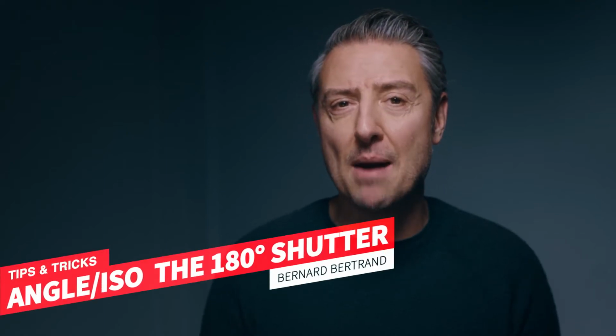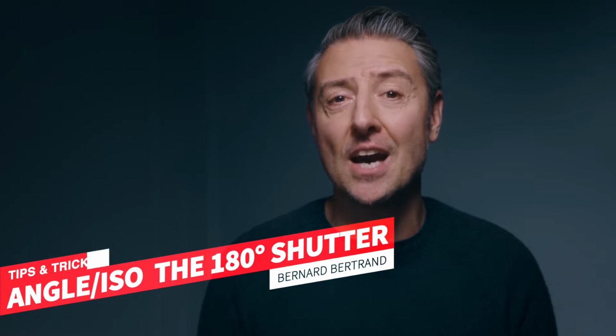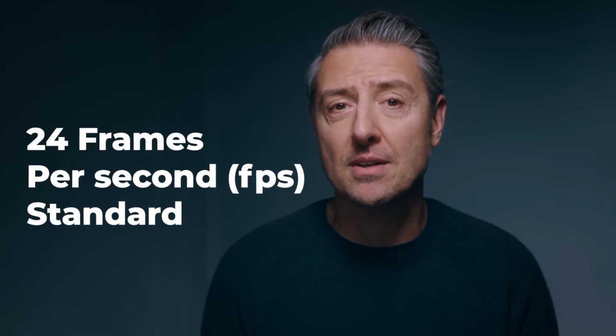On this quick tip today, I'm going to talk about the angle ISO setting on your LUMIX S camera and of course the related 180-degree shutter rule. It all comes to the origin of cinematography and the 24 frames per second norm in cinematography.